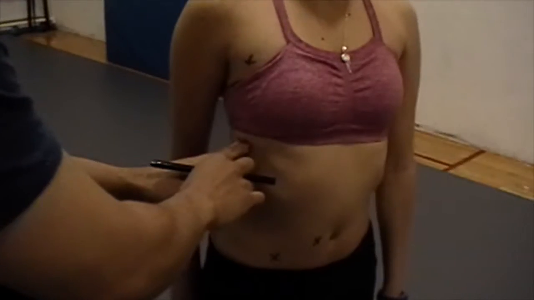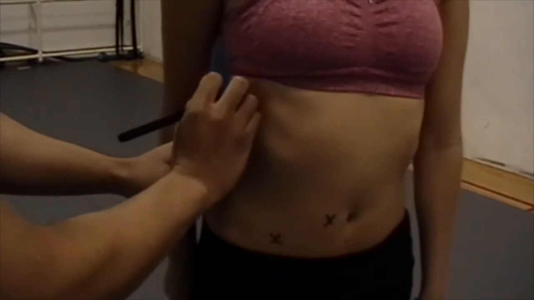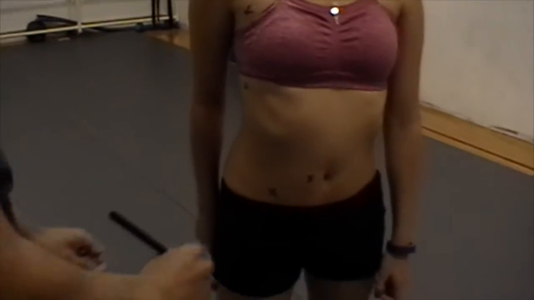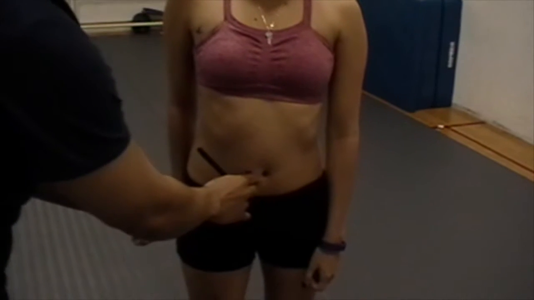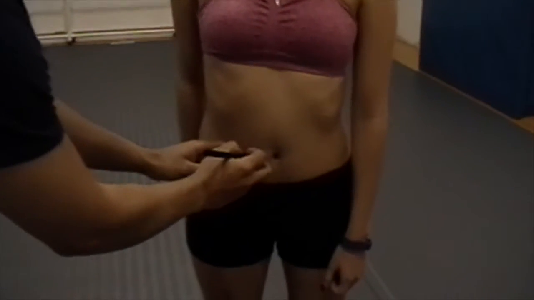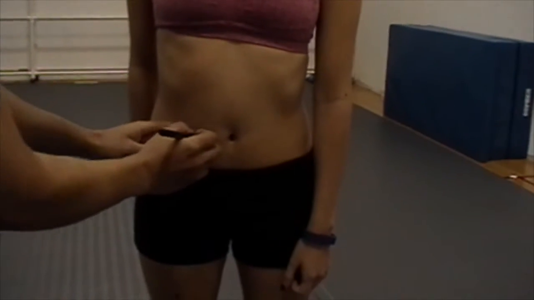Next is the mid-axillary. It is a vertical fold on the mid-axillary line at the level of the xiphoid process of the sternum. Next is the abdominal. It is a vertical fold 2 centimeters to the right of the umbilicus.